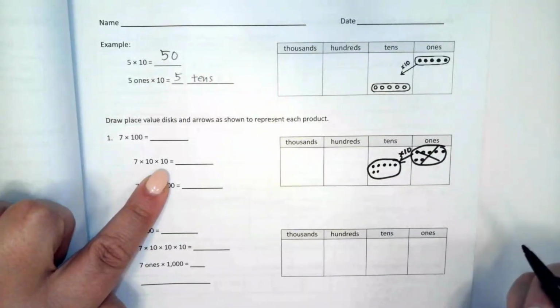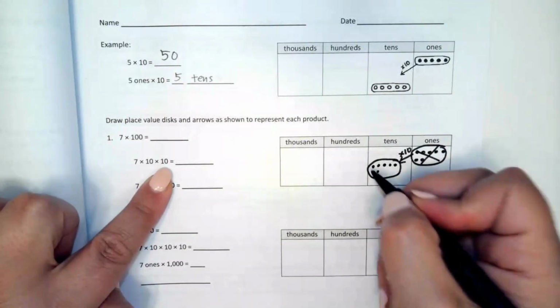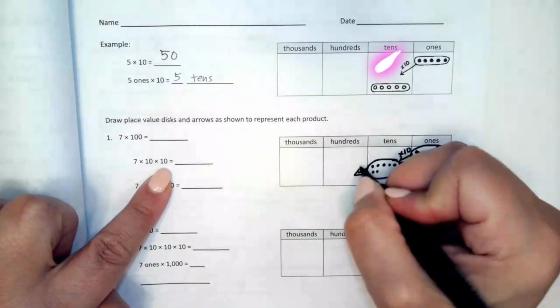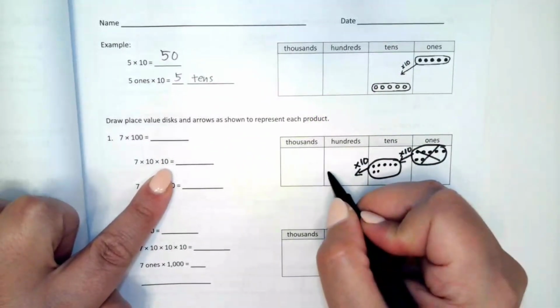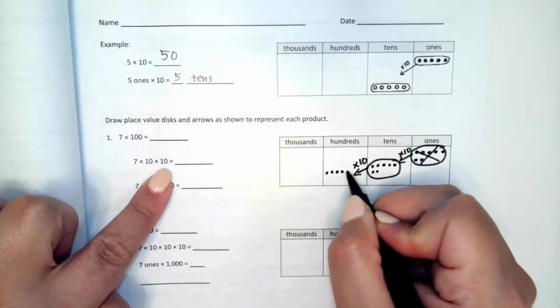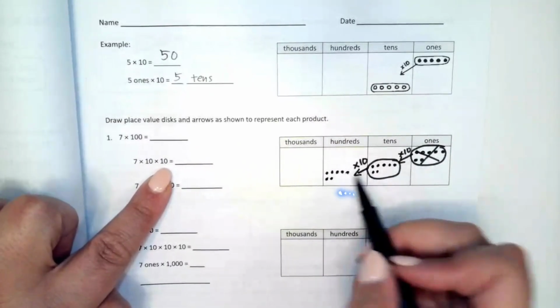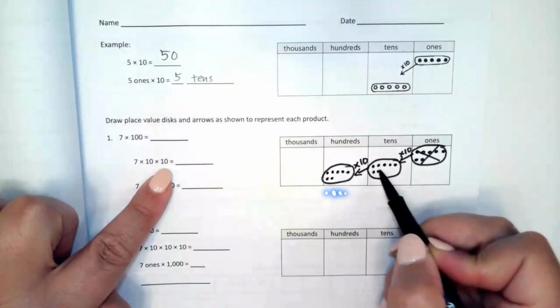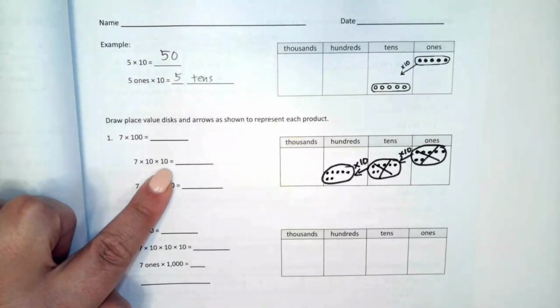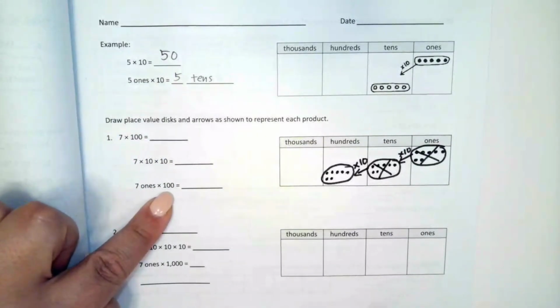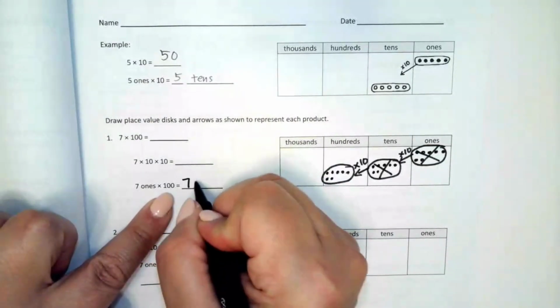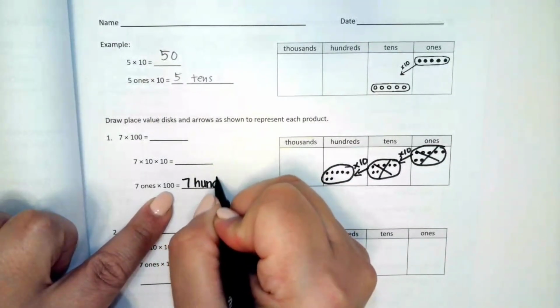Not in the ones anymore. Then we need to do times 10 again. So move one more column to the left, and those 7 tens land in the hundreds. So now we have 7 hundreds. 7 ones times 100 is 7 hundreds.